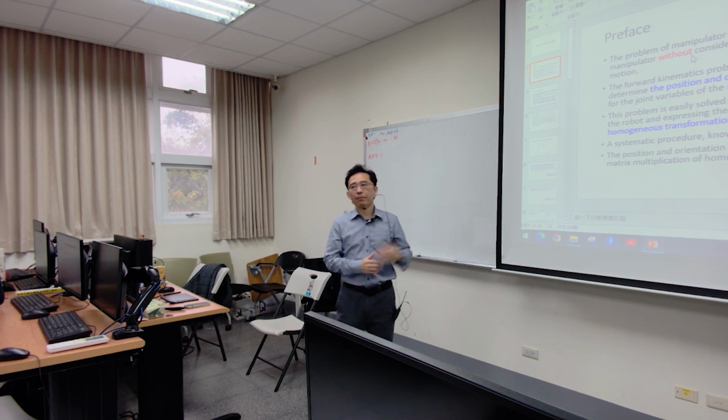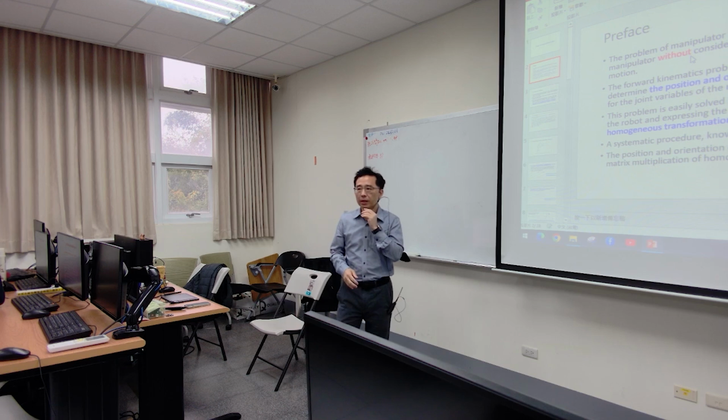As I mentioned before, in 3D space, we have 3 coordinates. We need at least 6 coordinates to describe one object in space, including the translation XYZ and the rotation XYZ. It's the same as we use over here.